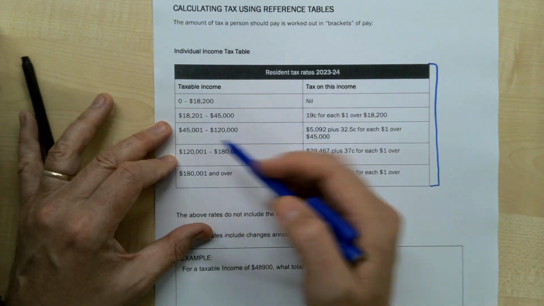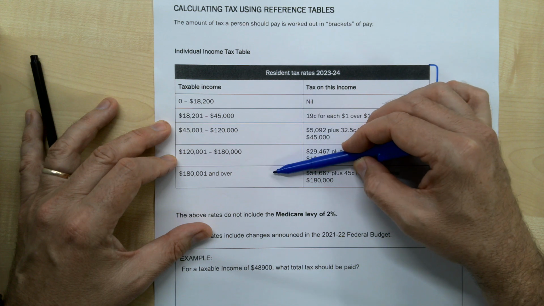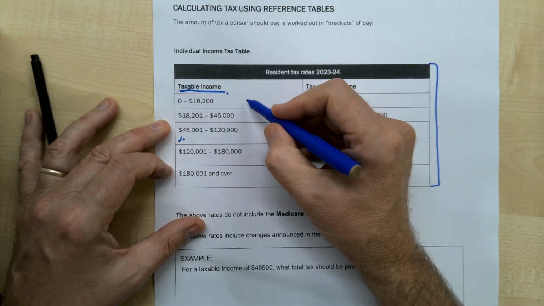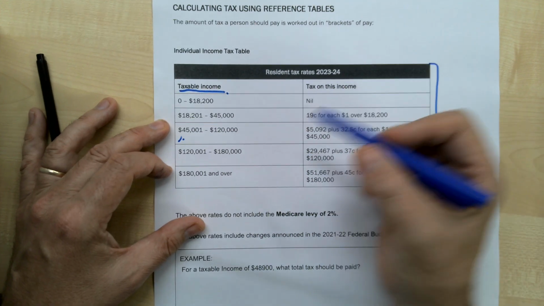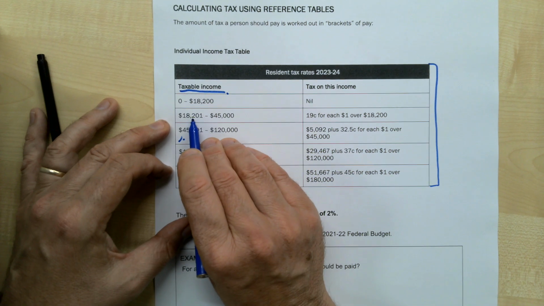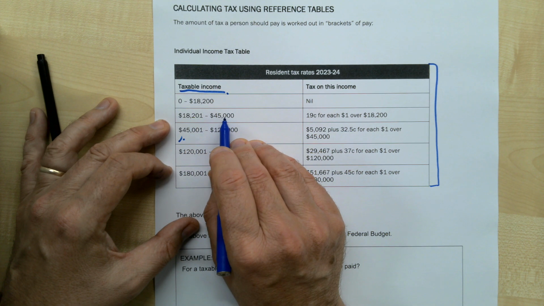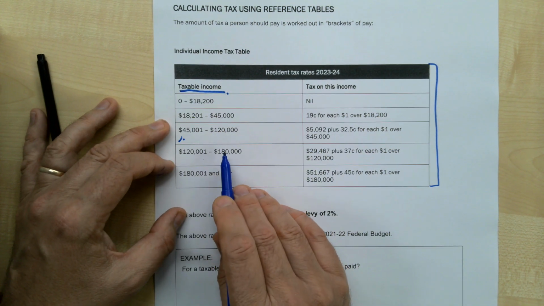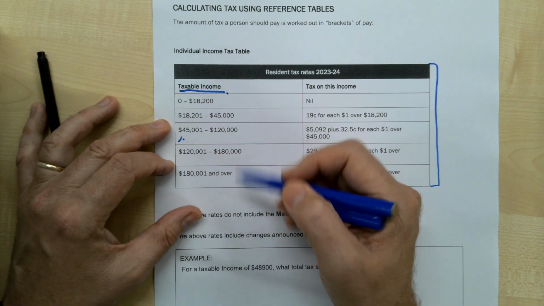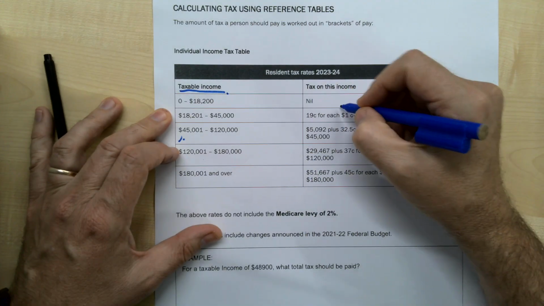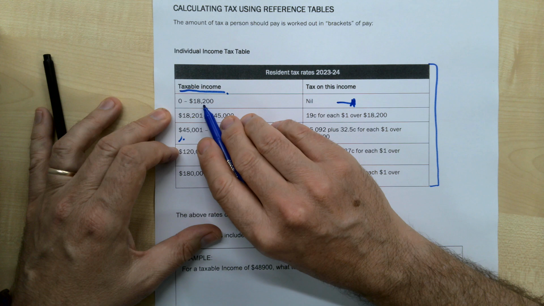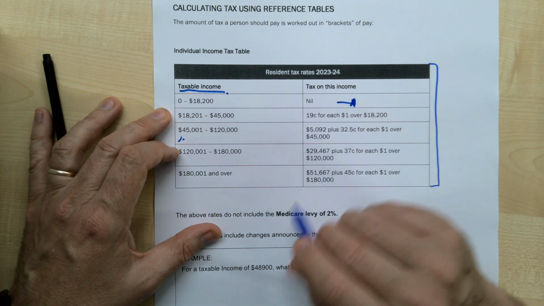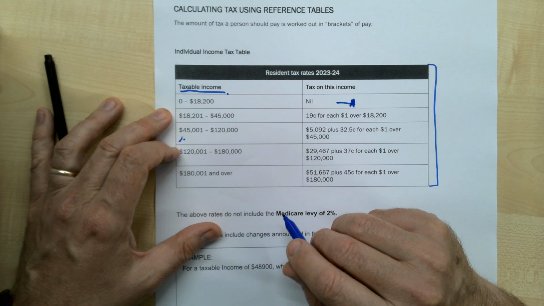So first of all, you've got these different tax brackets. Now, this is all taxable income, not gross. So if you earned $19,000, you're in that bracket between 18,201 and 45,000. If you earned 130,000, you're in this one here. The first step is to identify which bracket this person's actually in. But you'll notice the first one, anything up to 18,200, no tax. So the first 18,200 that anyone earns is tax-free.